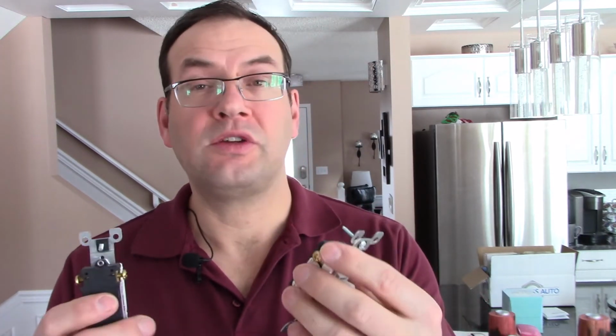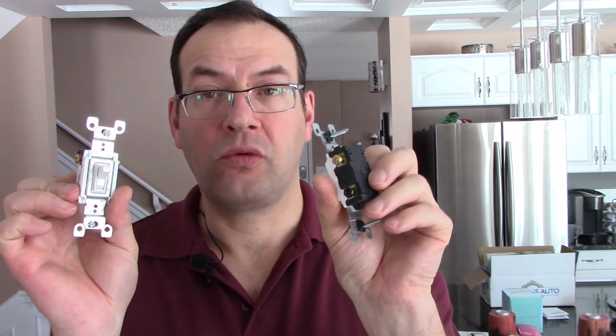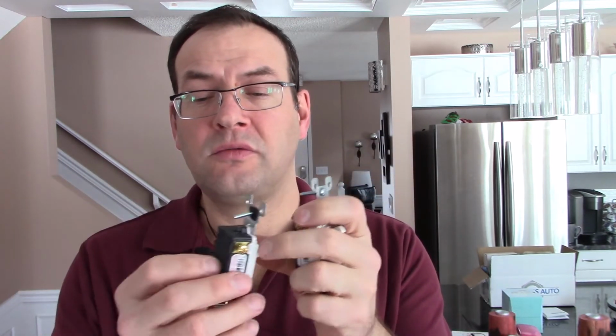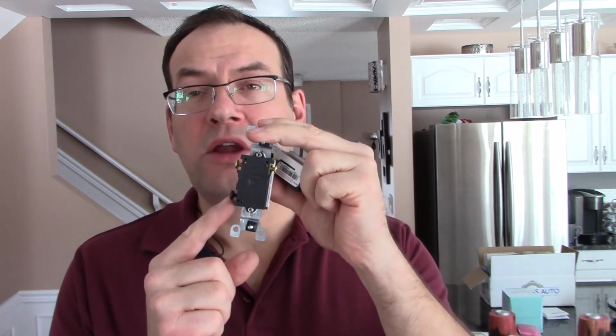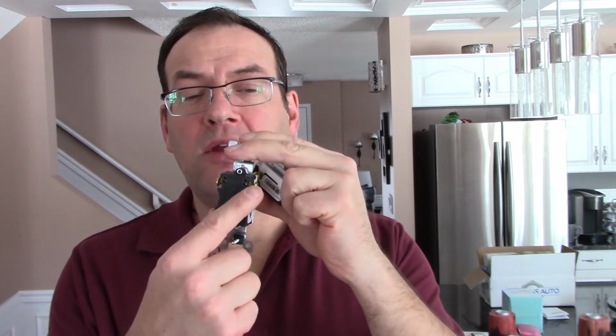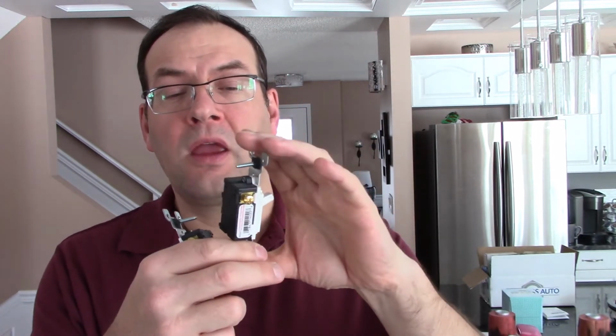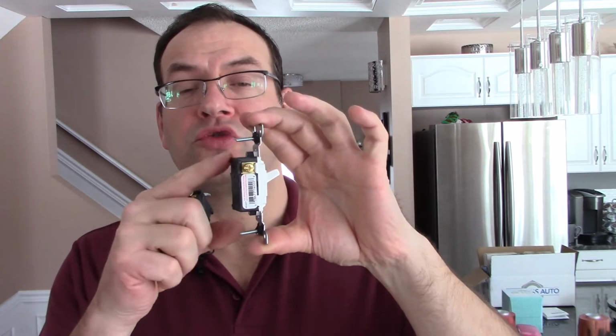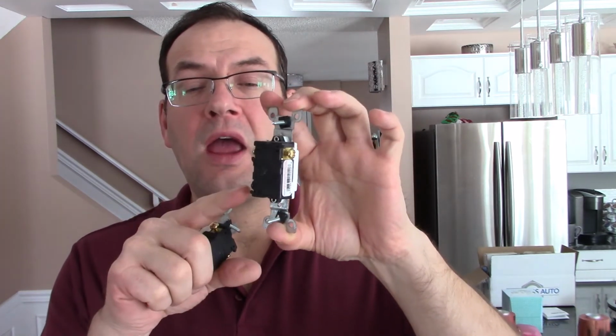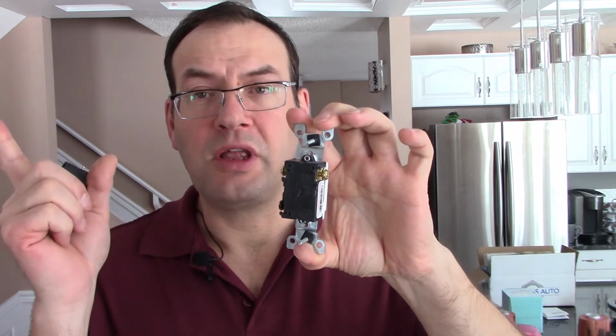Now, if you want to operate your lights from two locations, you need, in each location, a three-way switch. So, in one location, you put your power supply on the common, and you have travelers which go to the other switch, and in another location those travelers are connected and the common goes to your load, to your lights.